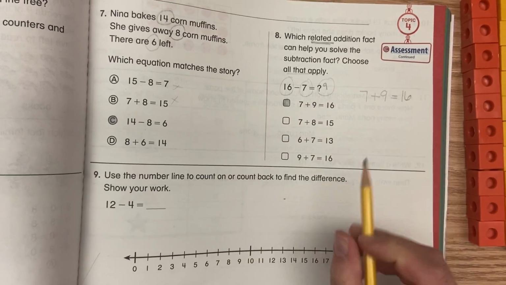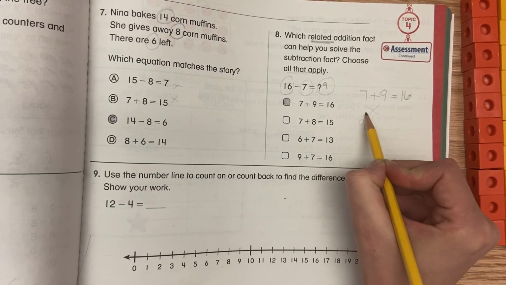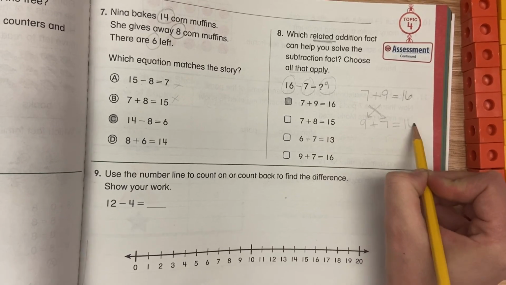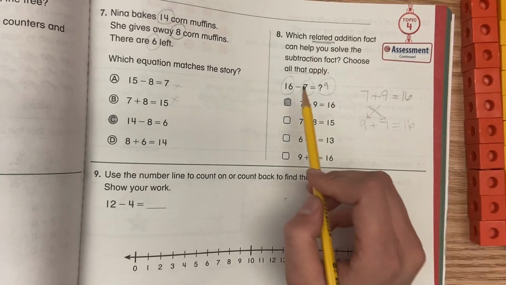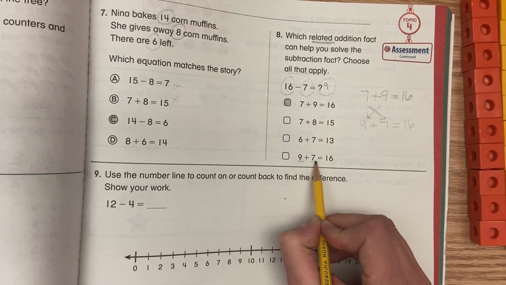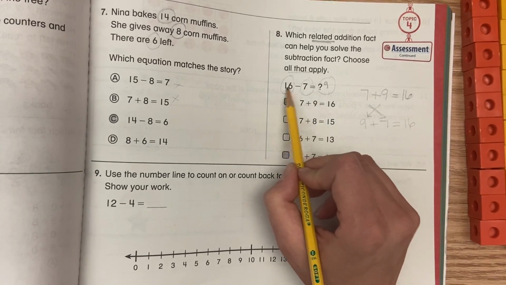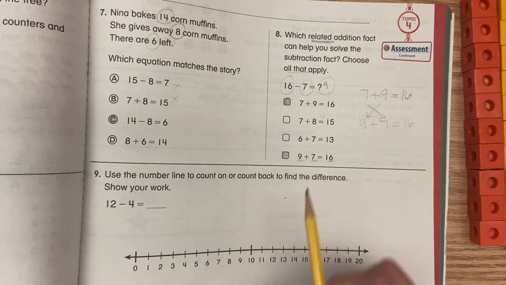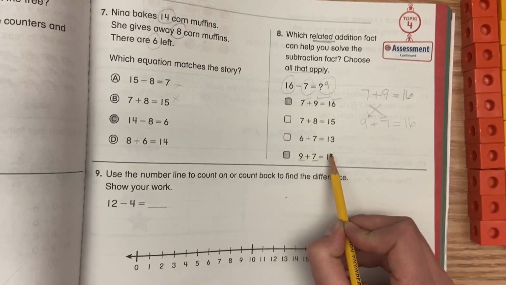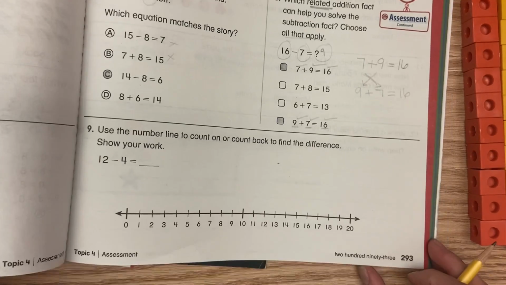We can also reverse the addends. So I can put 9 first and then 7 after. And that can also be a related addition fact to 16 minus 7. And I see that right here, 9 plus 7 equals 16. Let's double check and make sure that I have all 3 of those numbers in the answers I chose. I have 16, 7, and 9. My answers must be correct.